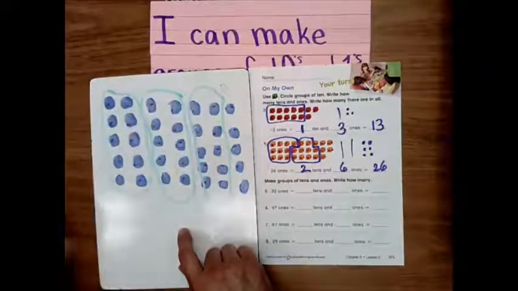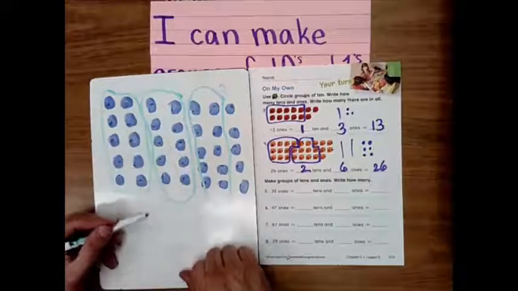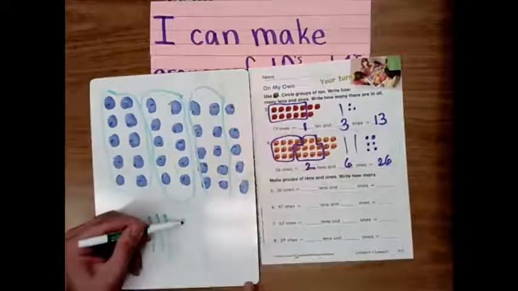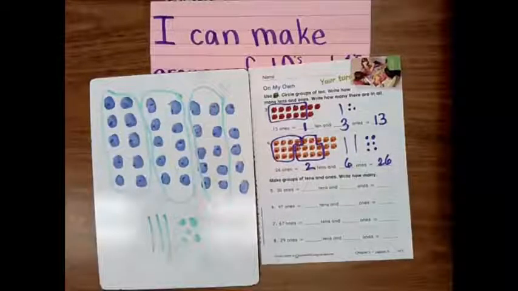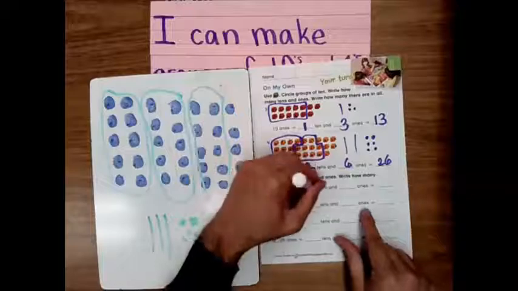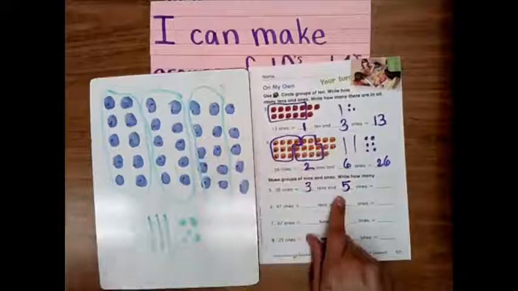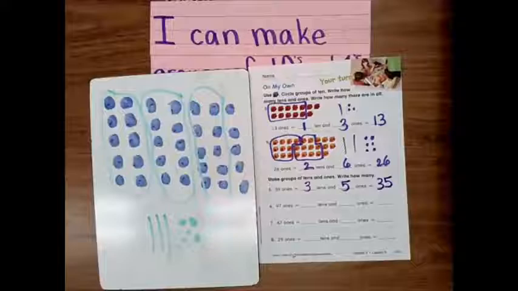I don't think I have enough for another one. So how many 10s do I have? Let's see, I have 3 10s. And how many 1s? 1, 2, 3, 4, 5. And 5 1s. So I have 3 10s and 5 1s. So I'm going to write that over here, and I'm going to say that I have 3 10s. When I have 35 ones, I have 3 10s and 5 1s, and that makes 35. Okay, great.